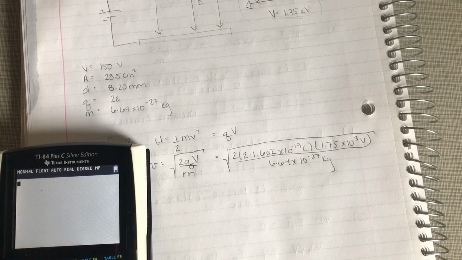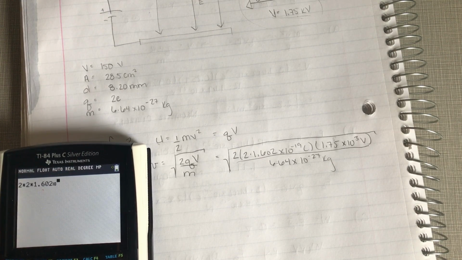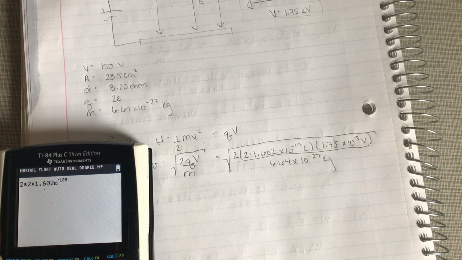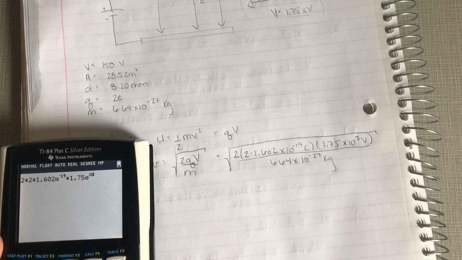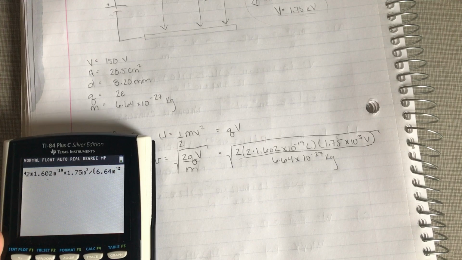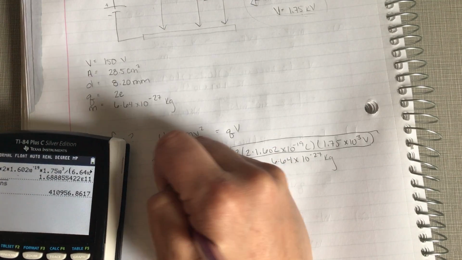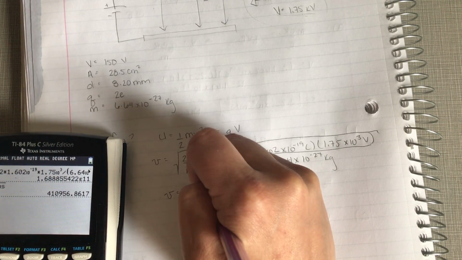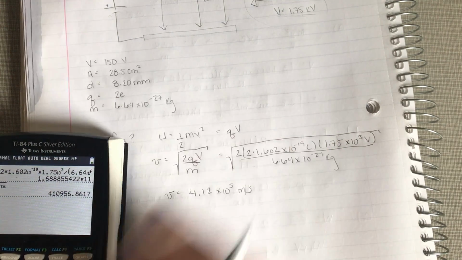So I stuff this into our handy dandy calculator that doesn't belong to me. 1.602 times 10 to the minus 19, times 1.75 times 10 to the 3, divided by 6.64 times 10 to the minus 27. Square root of that is... So the speed that they're going is 4.12 times 10 to the 5 meters per second.